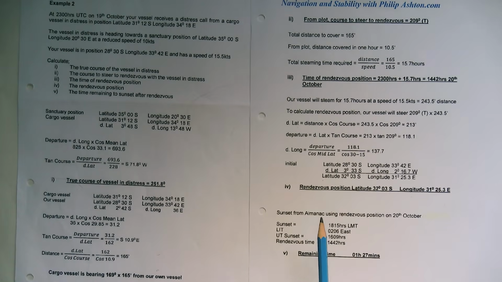So we go into the almanac and find the local time of sunset, apply the longitude at the rendezvous position, and that gives us a universal time. Compare that to our rendezvous time, and that will give us the time remaining.